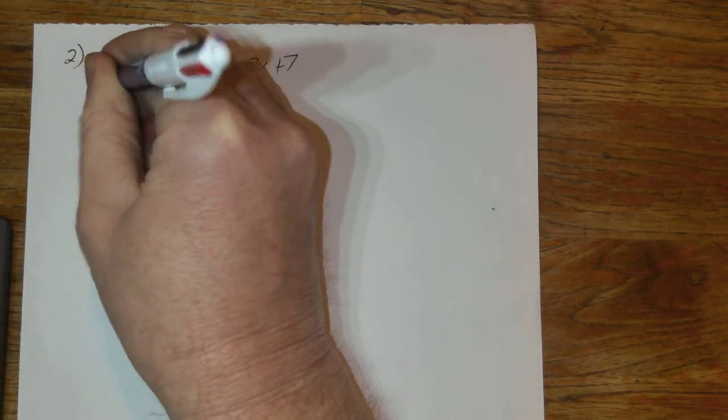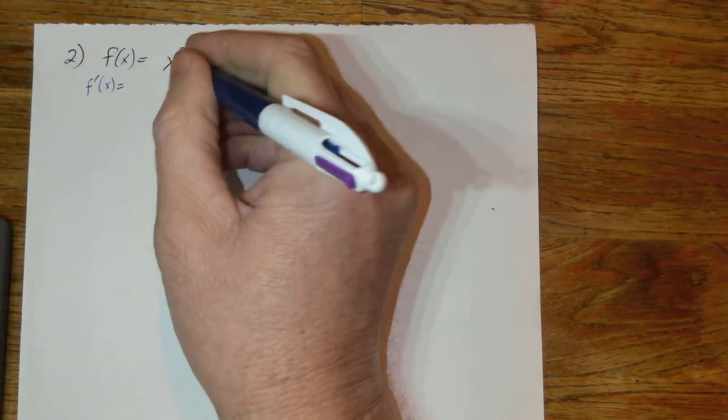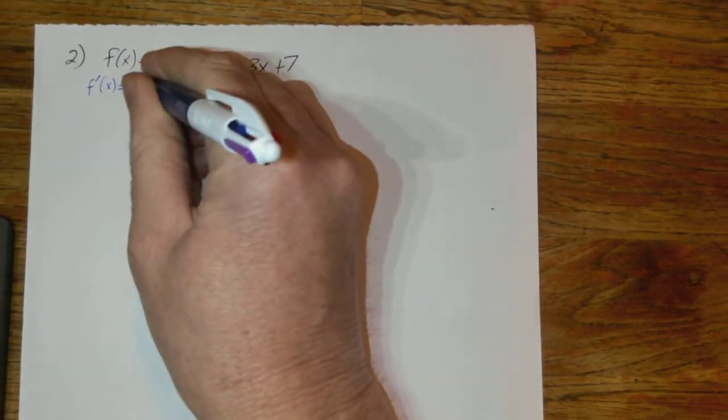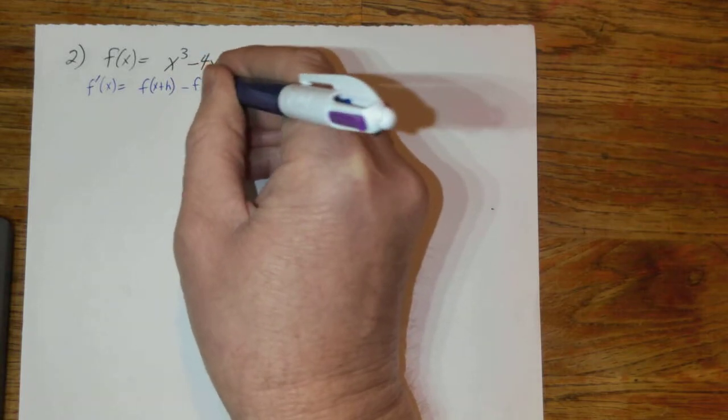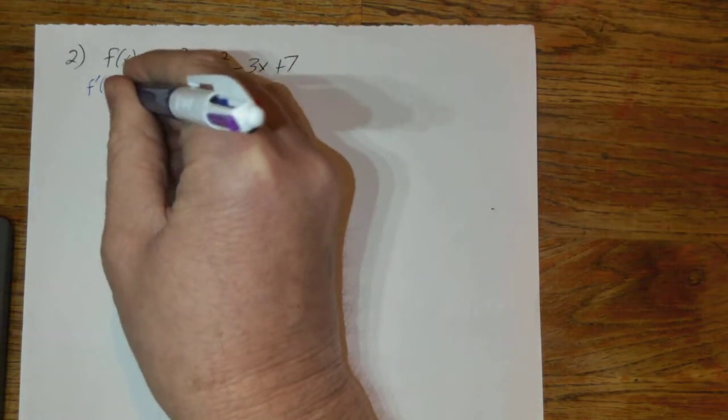F prime of x equals f of x plus h minus f of x, the limit as h approaches 0, over h.